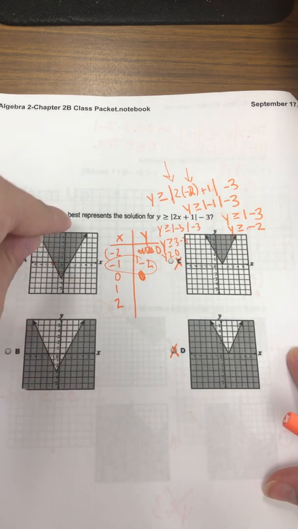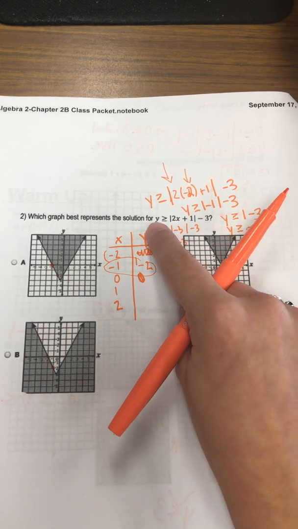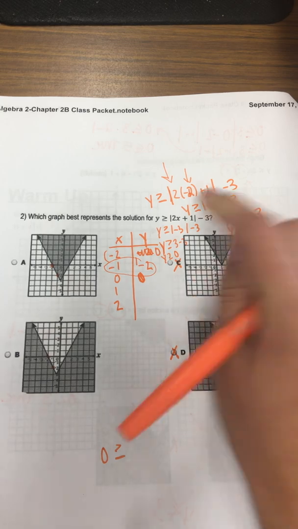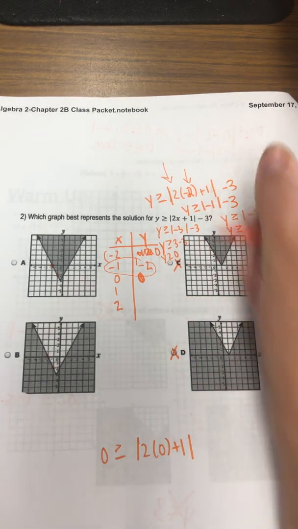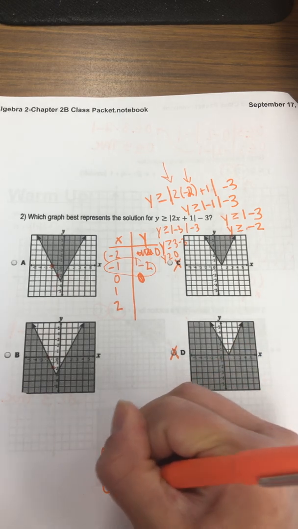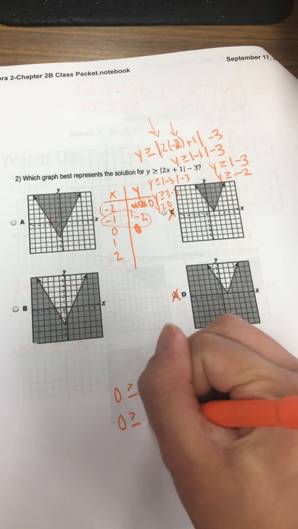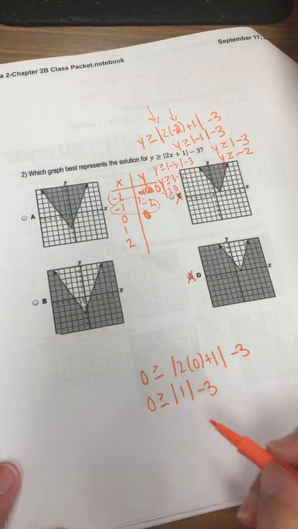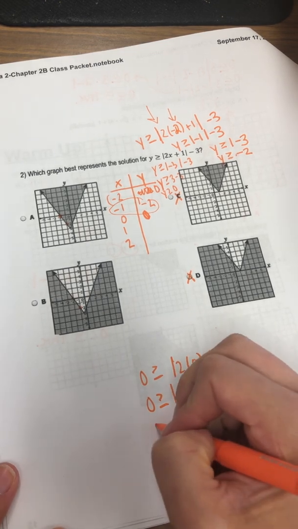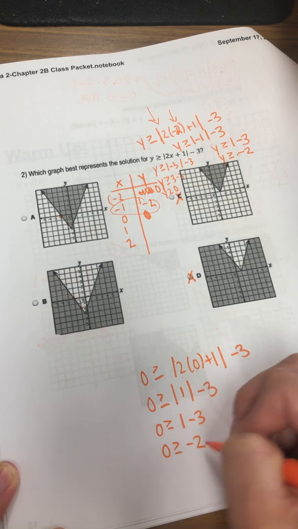Now I have to figure out whether the shading is inside my V or on the outside of my V. So I'm going to use the test point 0, 0. I'll take this equation and plug in 0 for y, as well as 0 for x, with -3 still. Simplifying that, 2 times 0 is 0, 0 plus 1 is 1, and it's still in the absolute value sign for now. The absolute value of 1 is 1. 1 minus 3 is -2.